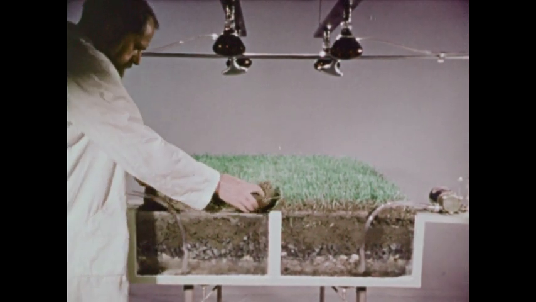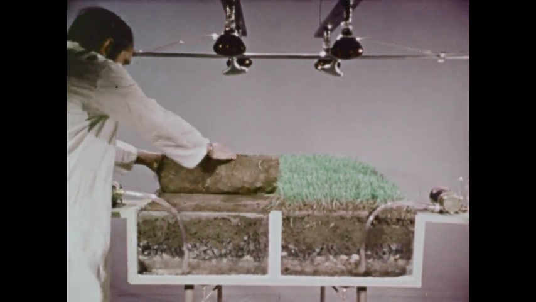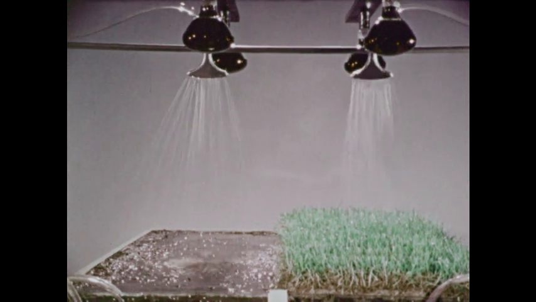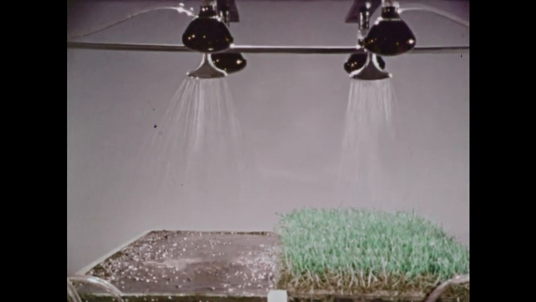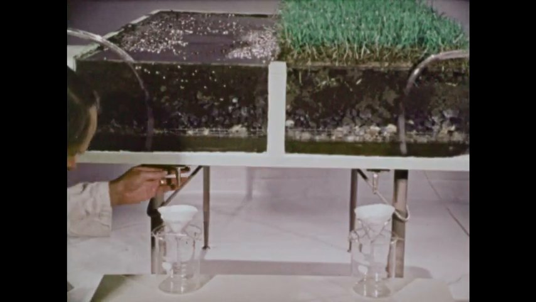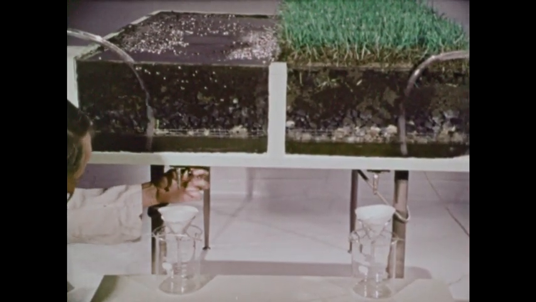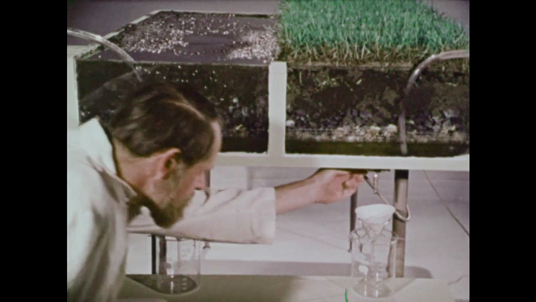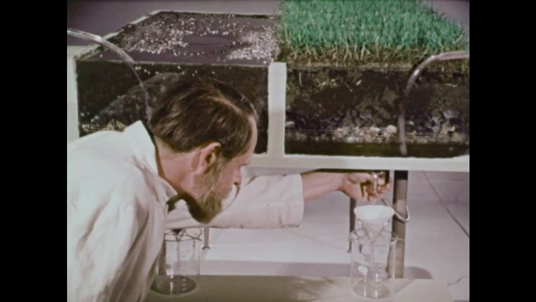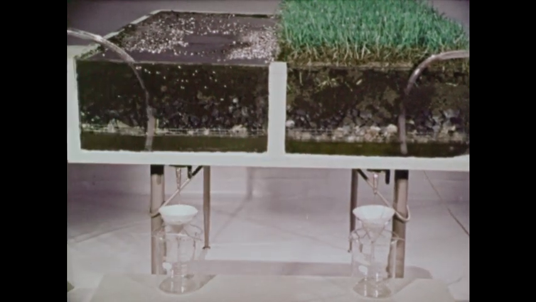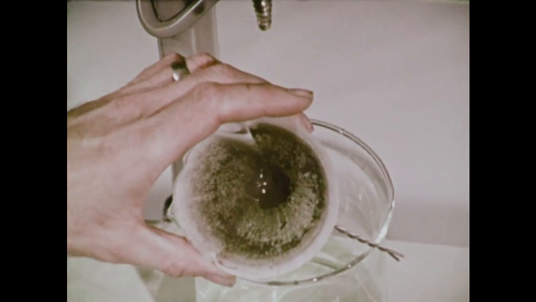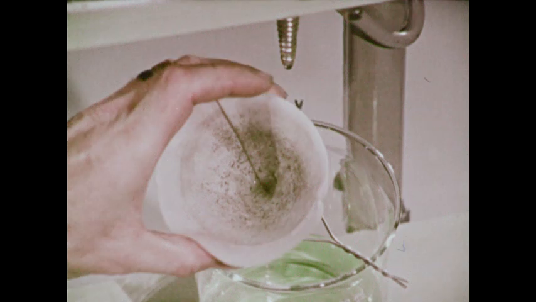What happens to this desirable property when we remove its vegetation? When it rains? Equal amounts of water fall on both sections of land for the same length of time. We see that a great deal of soil has been washed away on the cleared side, very little on the covered side.